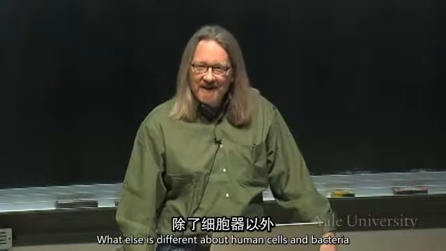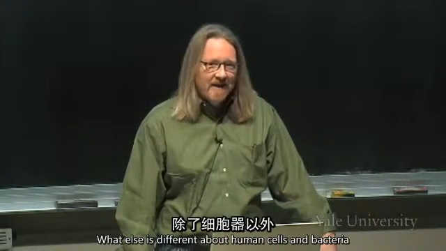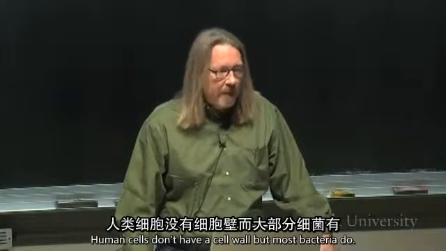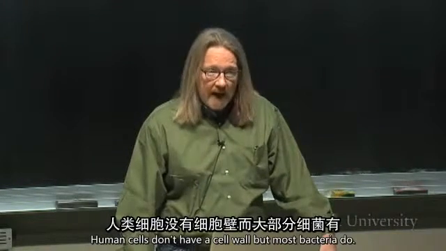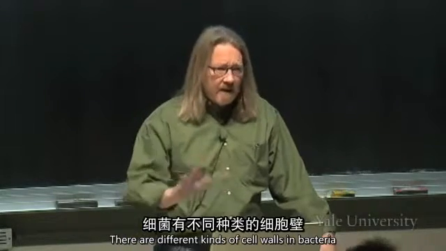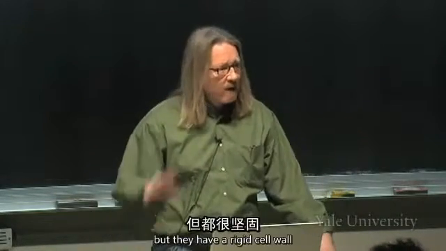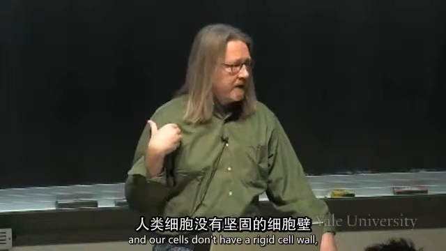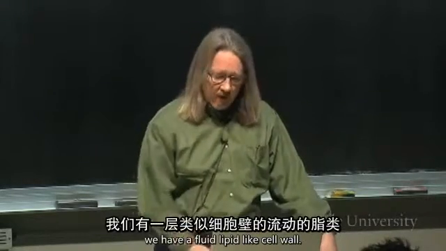Or what else is different about human cells and bacteria, other than these formed organelles? The cell wall. Human cells don't have a cell wall, but most bacteria do. There are different kinds of cell walls in bacteria, but they have a rigid cell wall, and our cells don't have a rigid cell wall. We have a fluid, lipid-like cell wall.